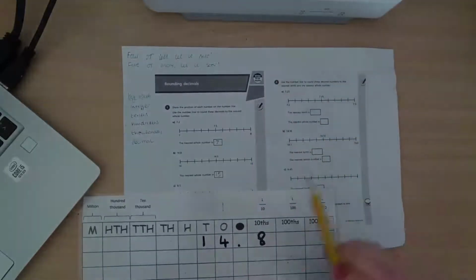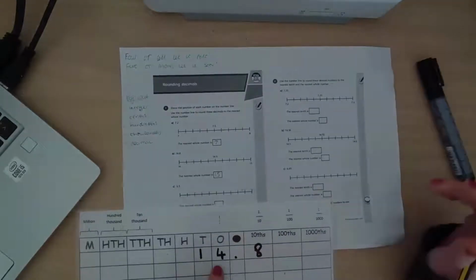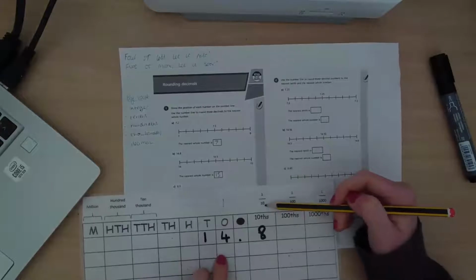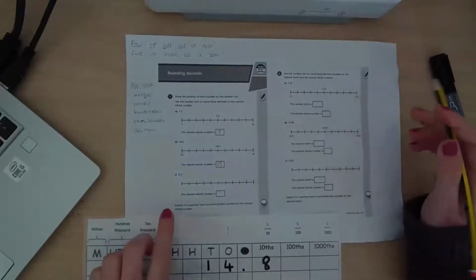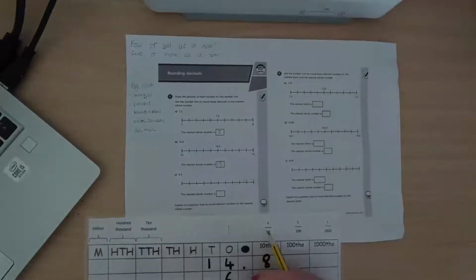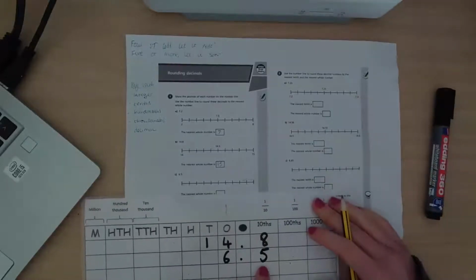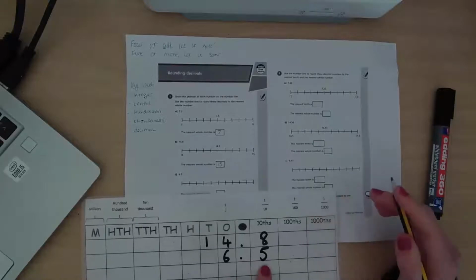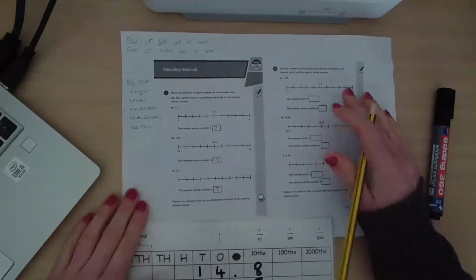So when we're rounding, we always look to the column to the right. So for my ones, my nearest column to the right is my tenths. So I'm using my tenths to support me. The next one is 6.5. My nearest whole number will be 7 because 5 or more, let it soar. So my nearest whole number is 7.